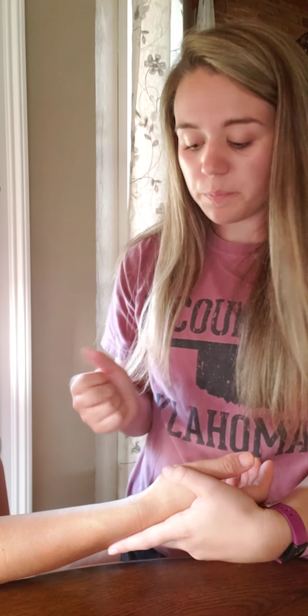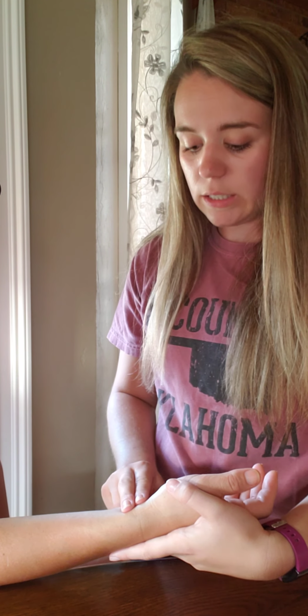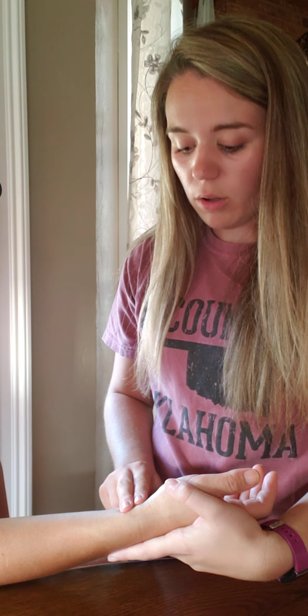So I'm going to take my first two fingers and not my thumb, because my thumb has a pulse itself, so it could interfere with me reading her pulse. So with my first two fingers, I'm going to lightly palpate until I can find her pulse.